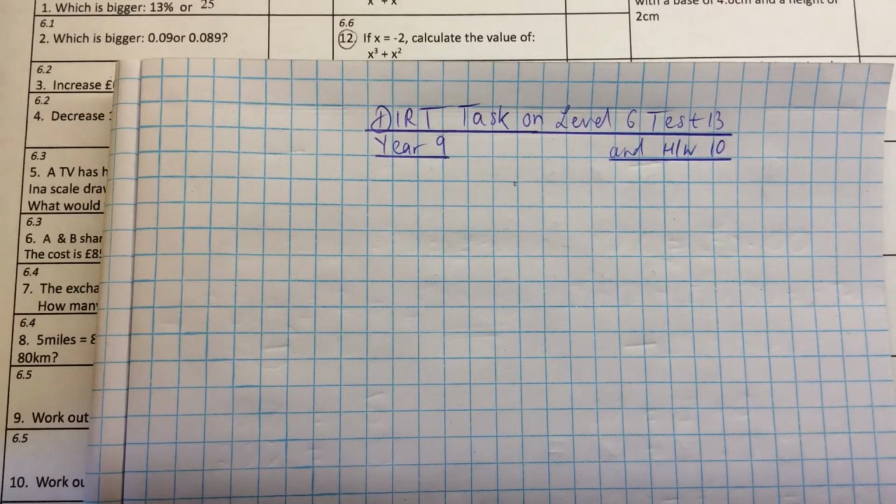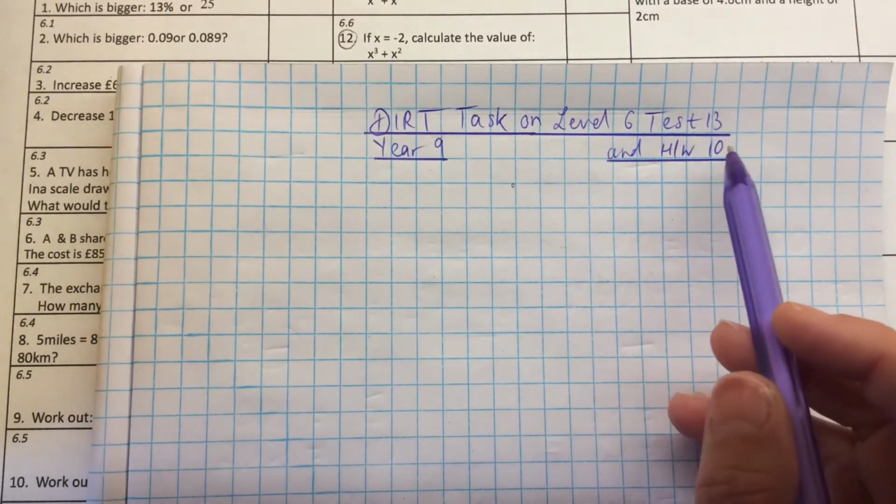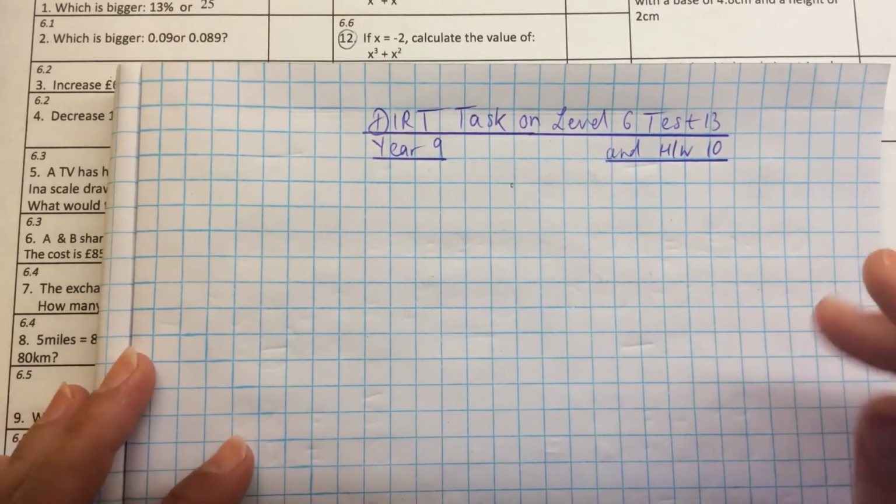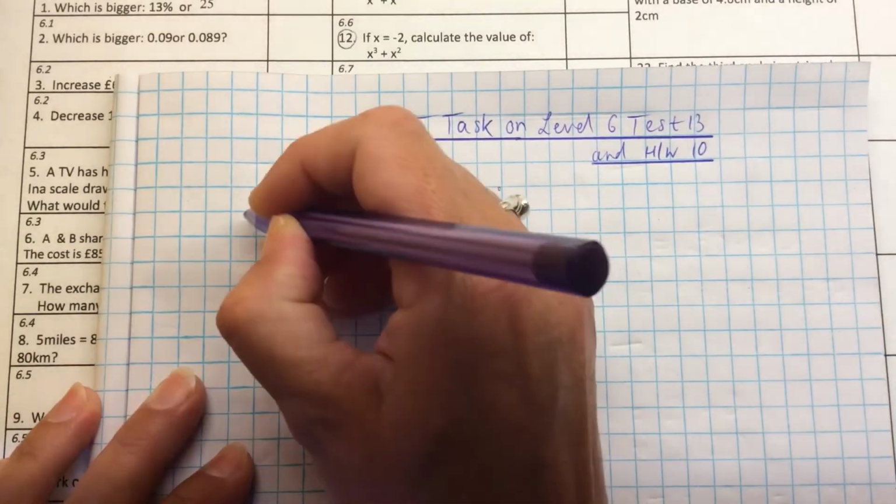Hi Year 9, we're just going to do a quick task now on both Level 7 Test 13 and Homework 10, okay? I picked 3 questions on this one.